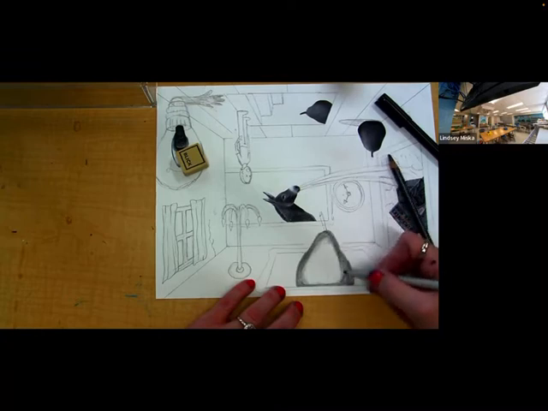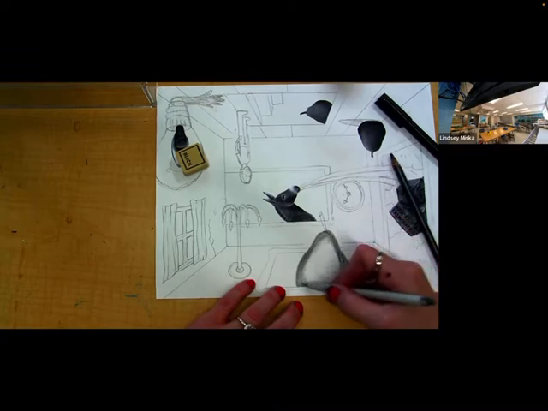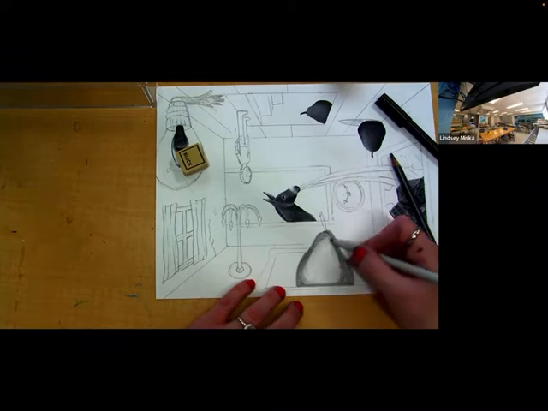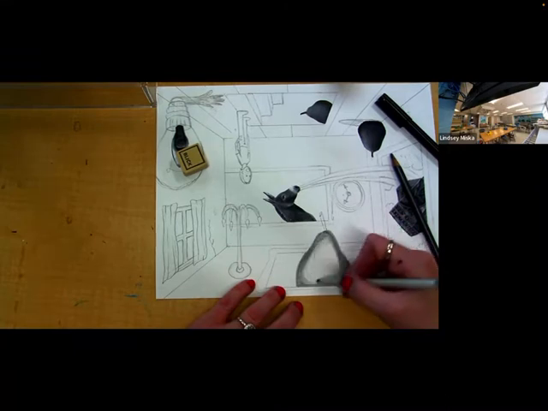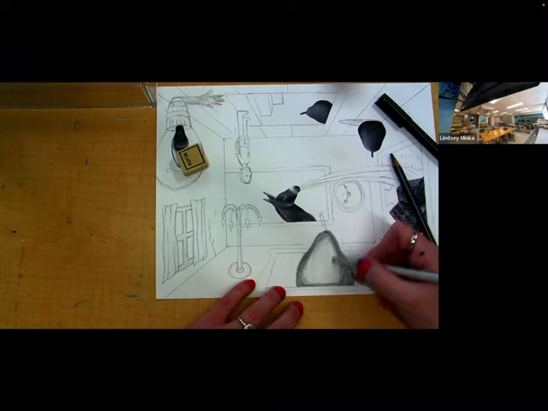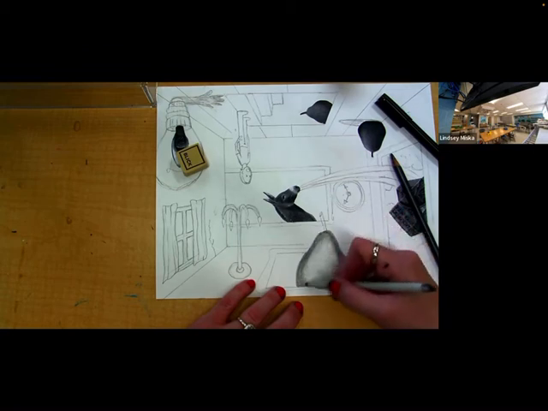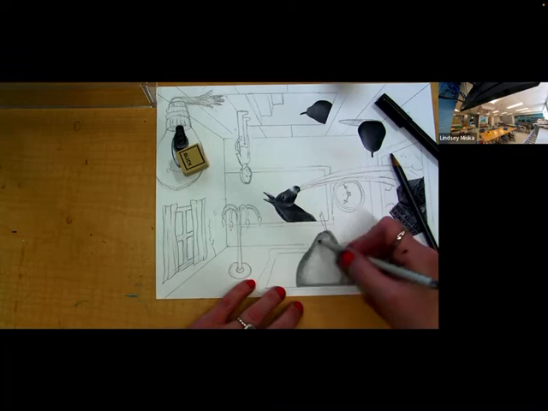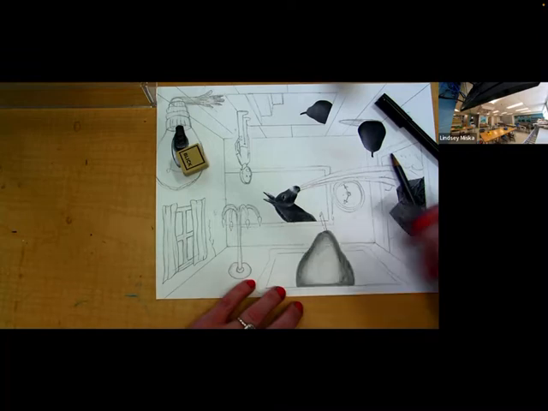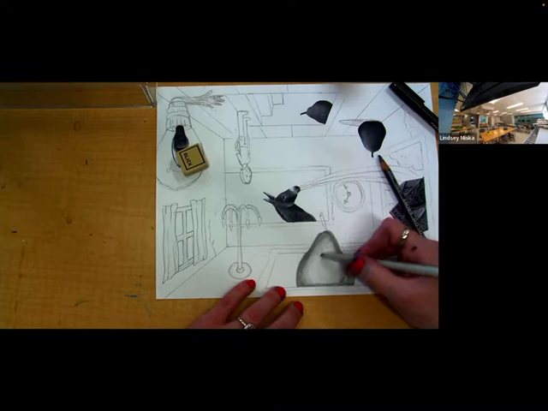Again, the blending stump doesn't get sharpened, and actually the better blending stumps are the ones that are a little bit softer and not perfectly sharpened. So as you can see, I'm just kind of pushing the gray tone into the white area to really help make this pear look three-dimensional, giving it nice light, dark, and white values. And I do have to go back and forth over areas a few times.